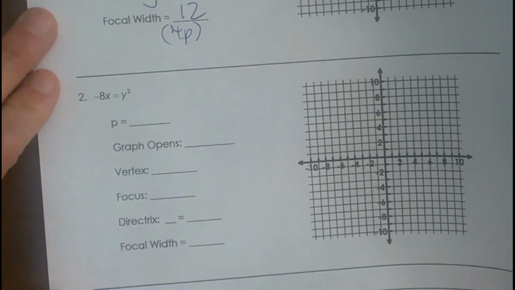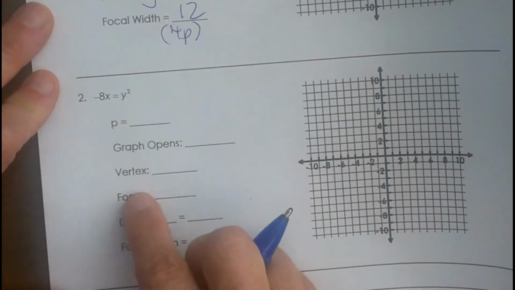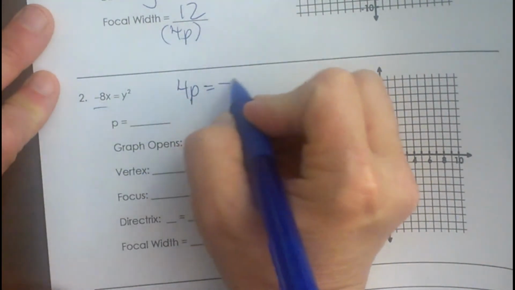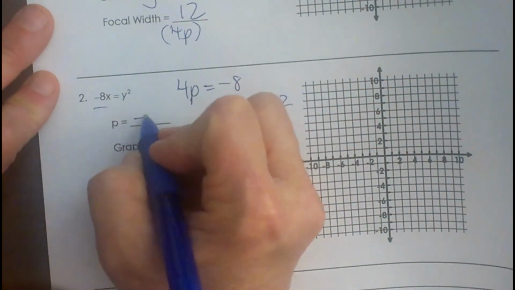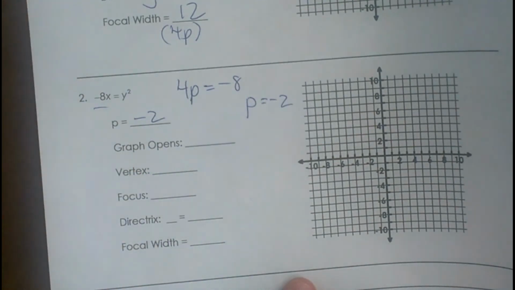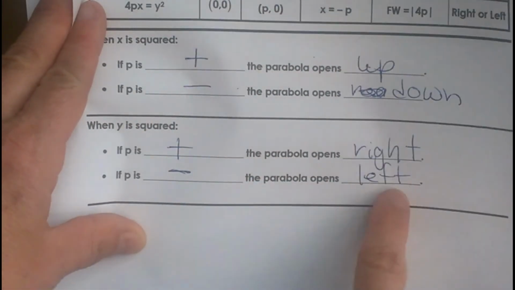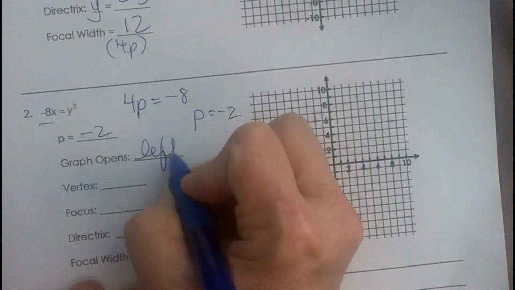Okay, let's try another one. Okay, we have -8x is equal to y squared. So let's see. 4p is equal to our coefficient, which is -8. So p is -2. Okay, which way does the graph open? Well, let's go back and look at our first sheet. The y is squared, right? And p is negative, so it's going to face left. So this one's going to be a left facer.